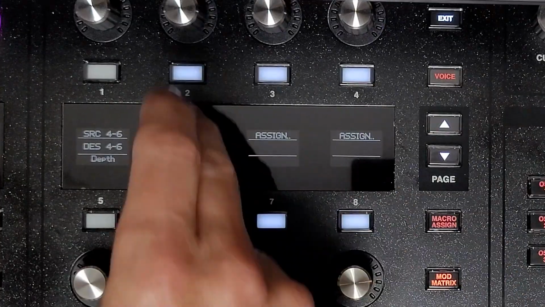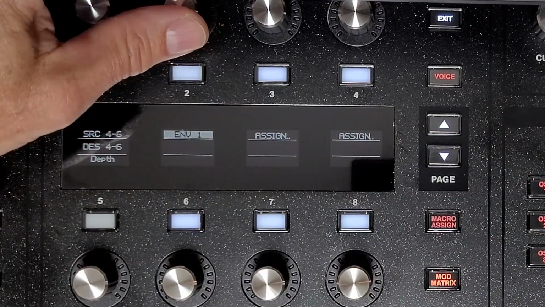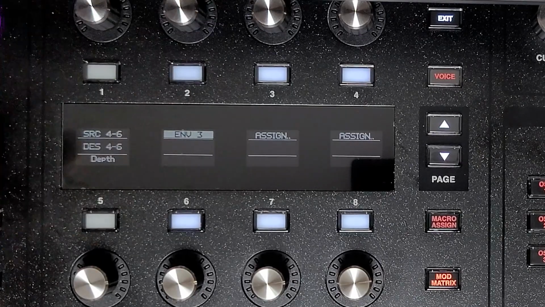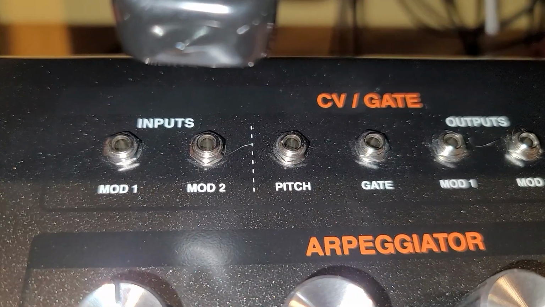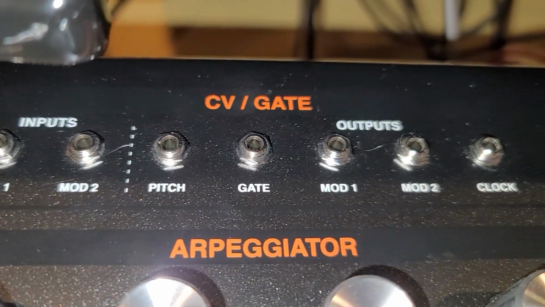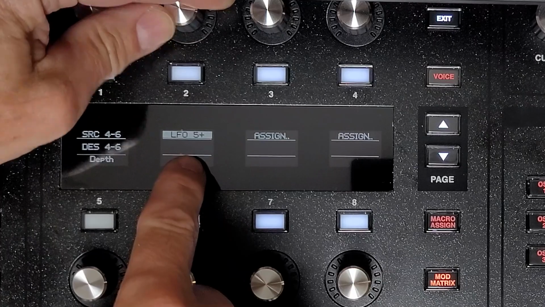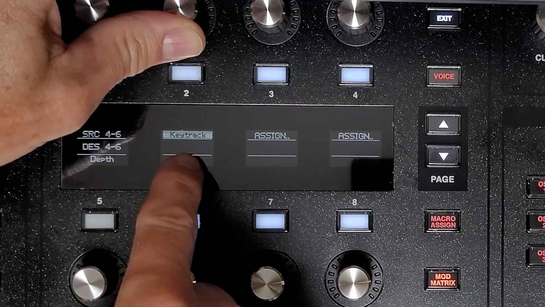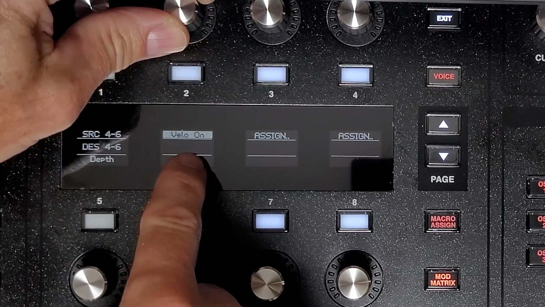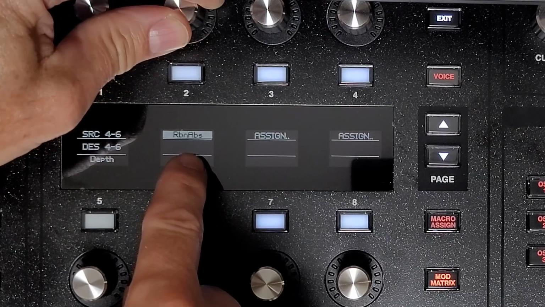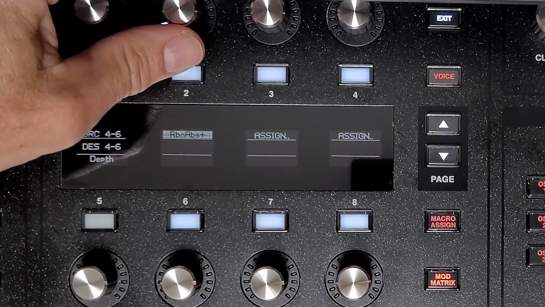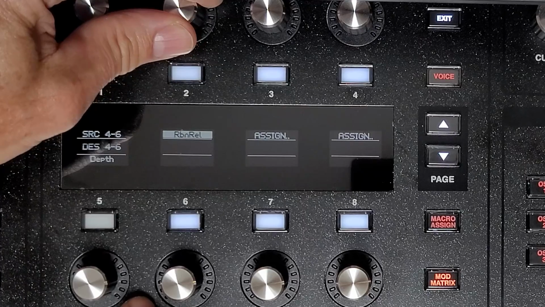Let's have a look at another page here, just so you can see the depth of what can actually be used as sources. Now this also has CV gate inputs and outputs, and those also can be used as modulation sources or destinations. So if we wanted to, we have all of these LFOs, we have poly aftertouch, key tracking, velocity, pitch wheel, mod wheel, ribbon. We can use the ribbon controller to modulate things.